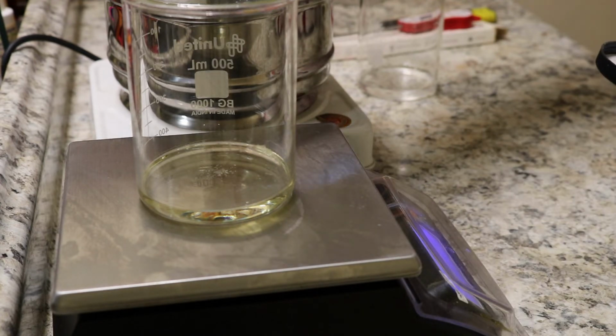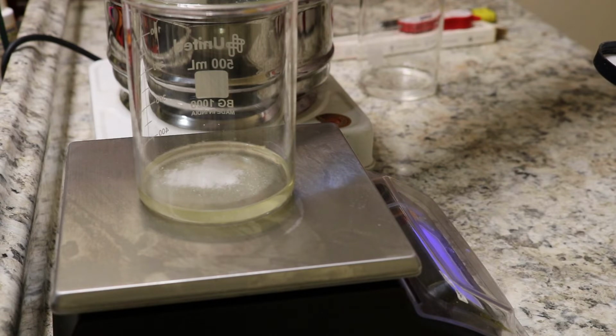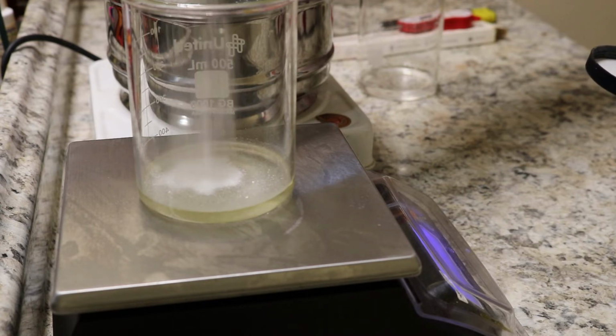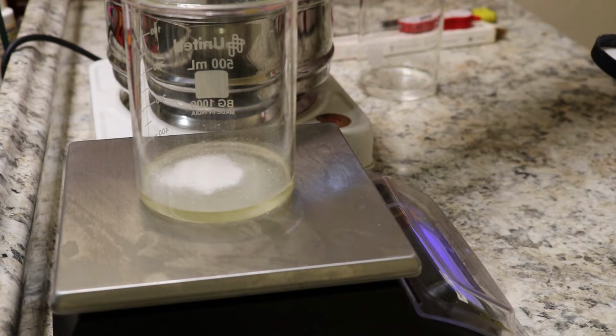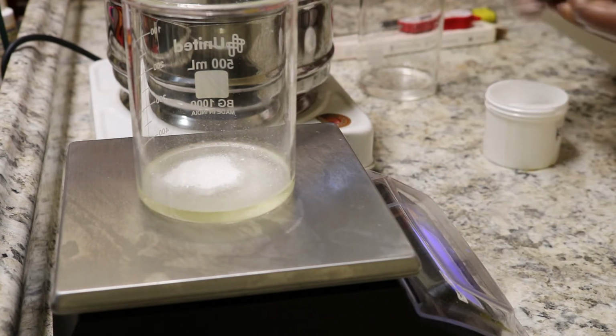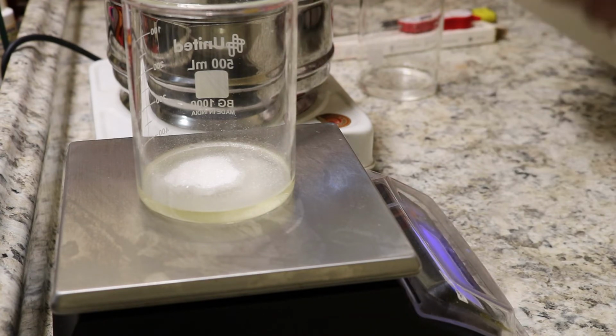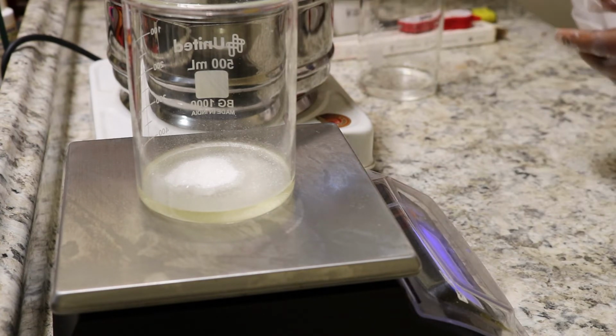I will be using 2 grams of Kojic Dip, the palmitate.